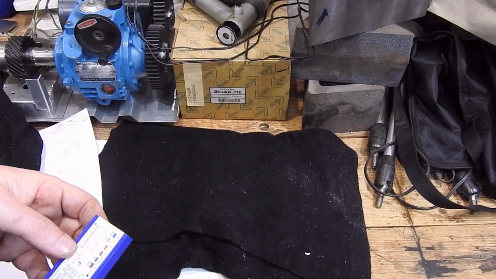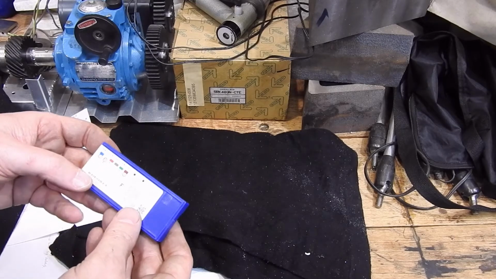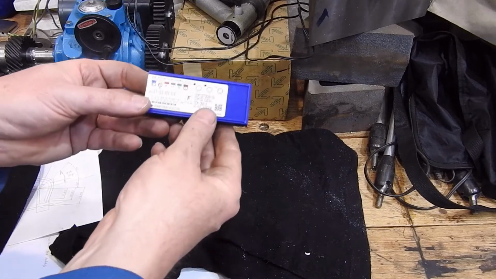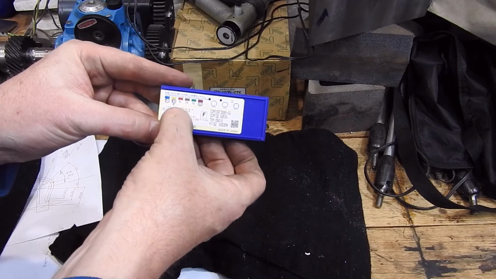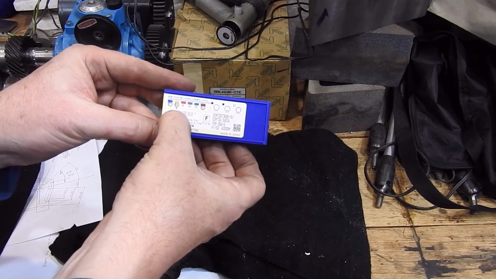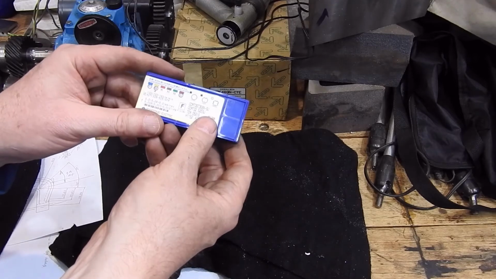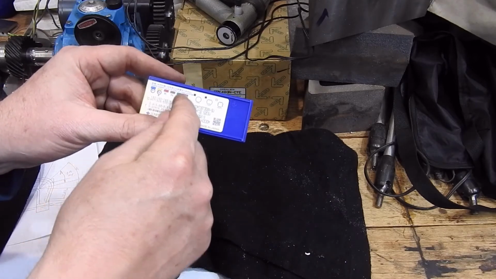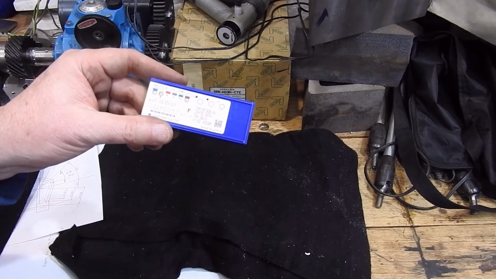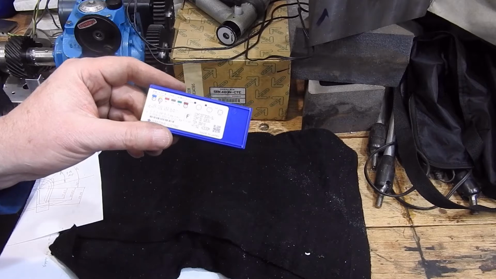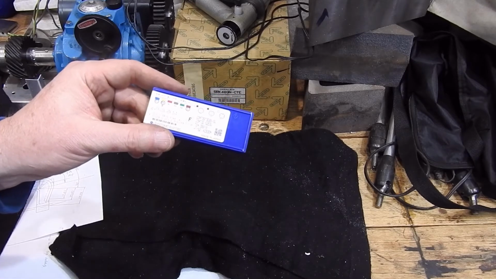Now the numbers I've given so far are for mild steel. With carbide you can go lots faster, and fortunately on a packet of inserts you should have a speed here. So this particular one says 130 meters per minute for these particular inserts. That's fine. Usually for carbide I'll just multiply by 3 or 6 or 7 or whatever the number is.